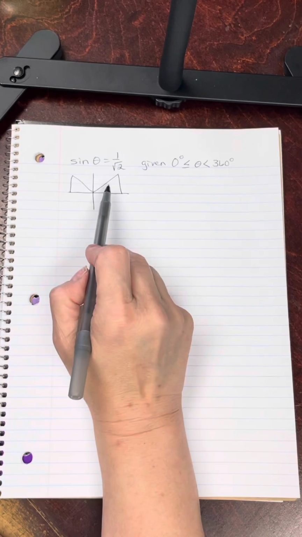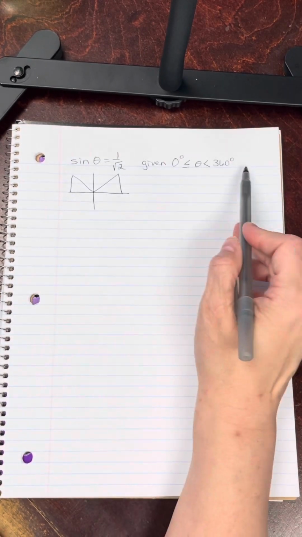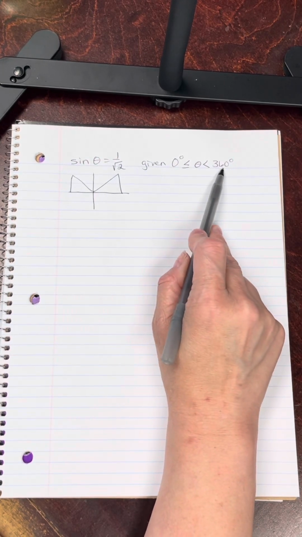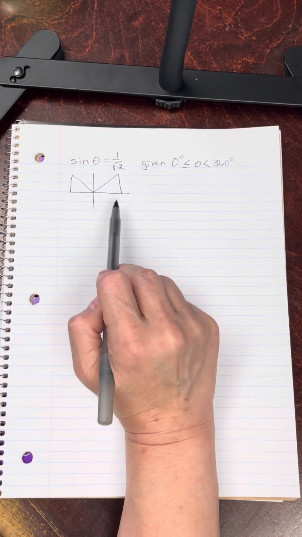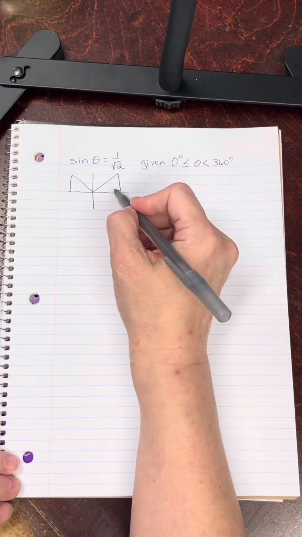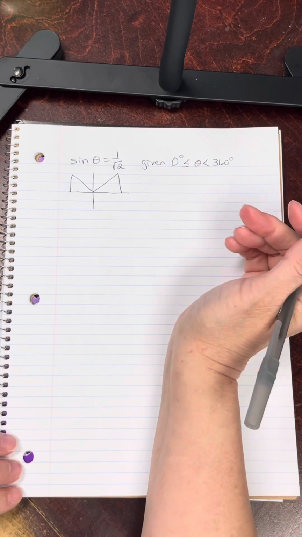Now, the other reason I know I want to put it in two places is this is giving me a clue that I want to graph it everywhere I possibly can between 0 and 360. That's why this is super helpful. It tells me more than just being in quadrant 1.